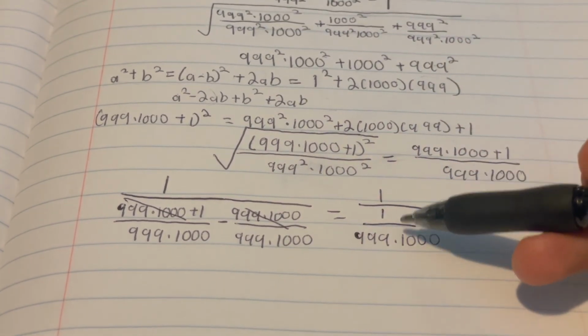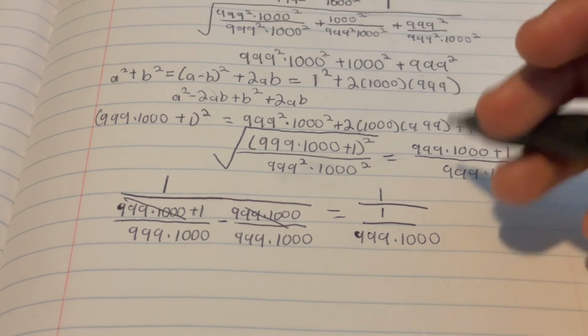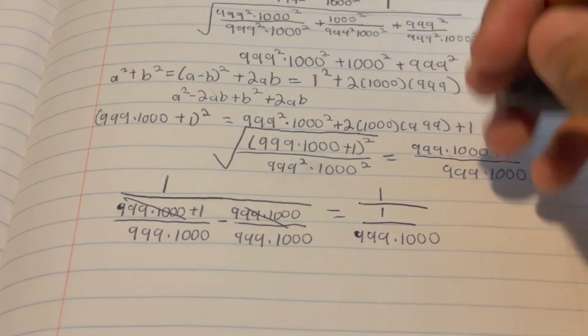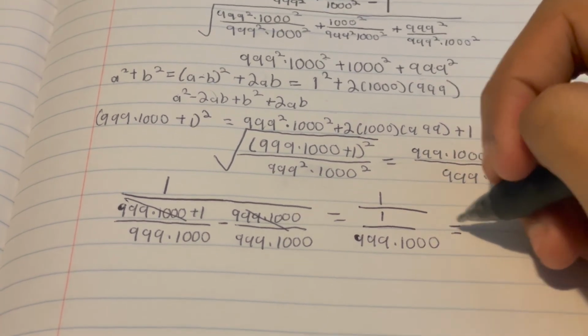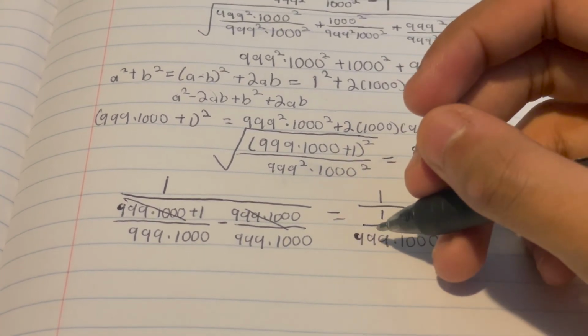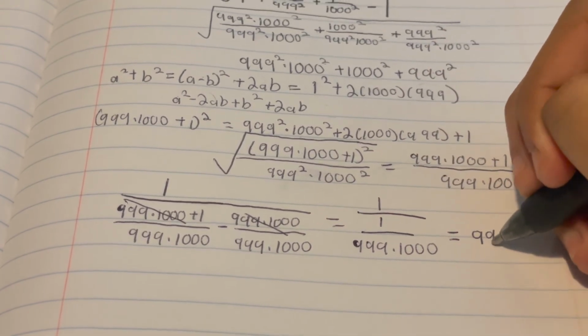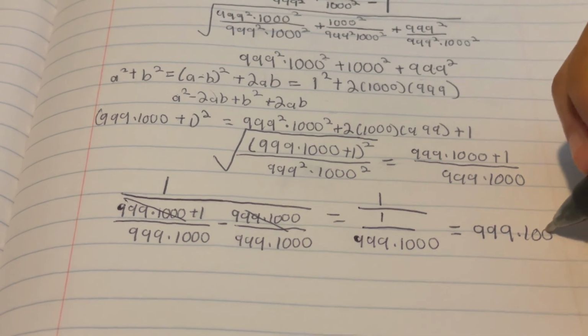Now we have these two fractions over here, which looks pretty messy. When you have 1 divided by another fraction, it's basically that fraction turned upside down. So now we have 1 divided by 1 divided by 1,000 times 999, which equals 999 times 1,000.